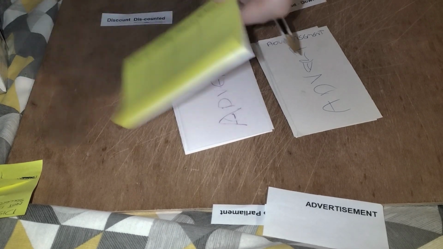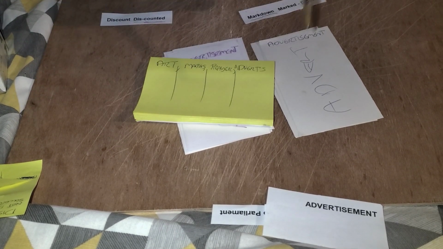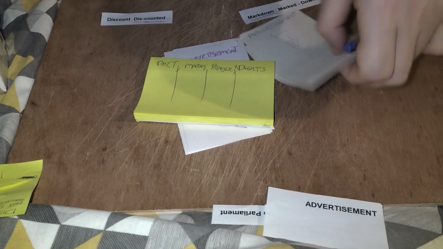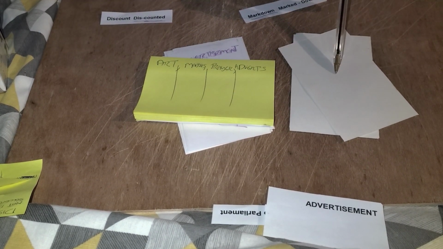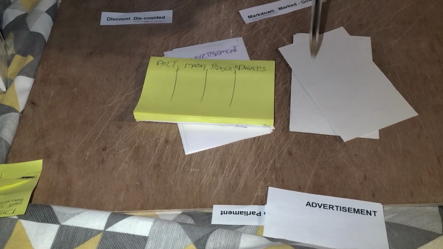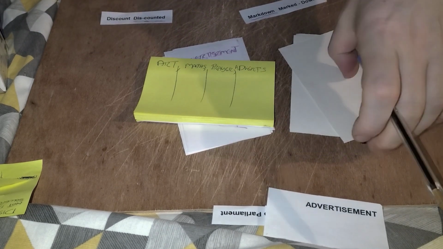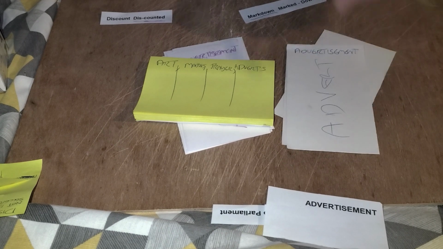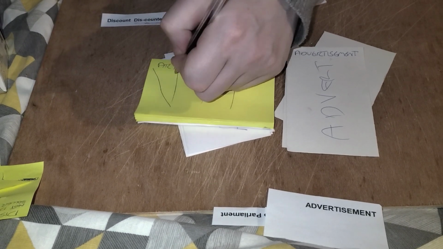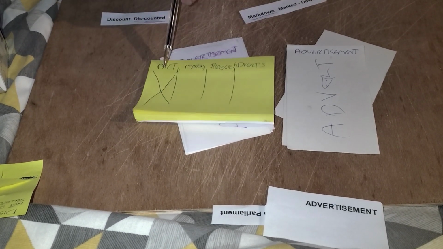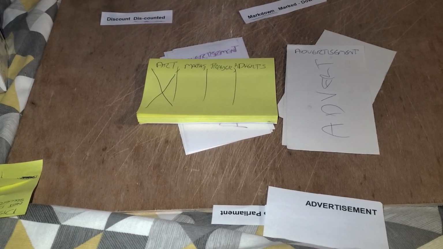There are lots of things you can do with paper. If the paper has got a certain thing on it, like advertisement, then we can't use it for drawing. It can't be used for drawing now.